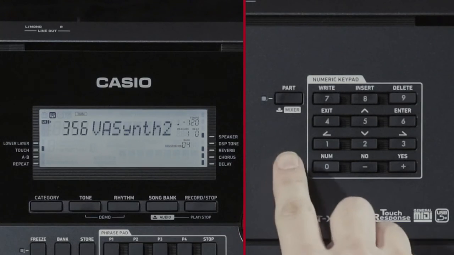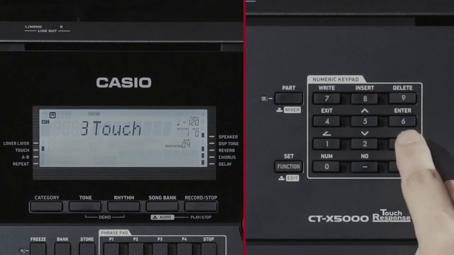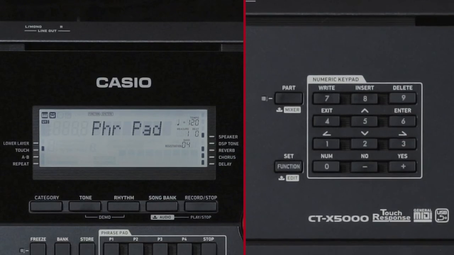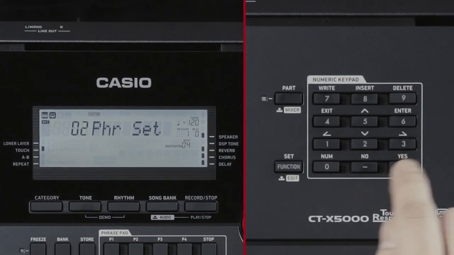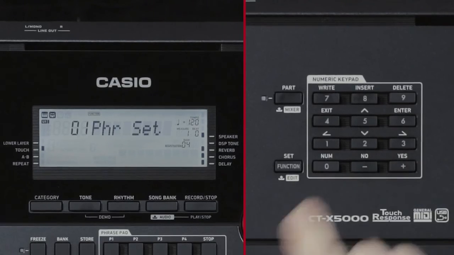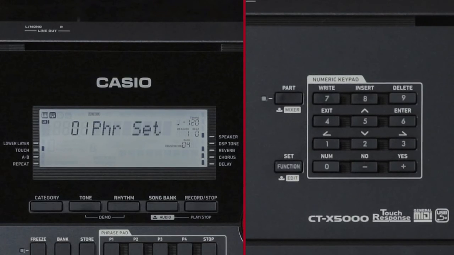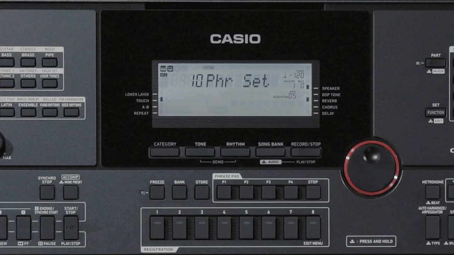Next, press the Function button to display Phrase Pad, and then press the Enter button. When Phrase Set appears, select a phrase set number to use for the phrase recording. If a default phrase has already been recorded, you will first need to clear the phrase set.